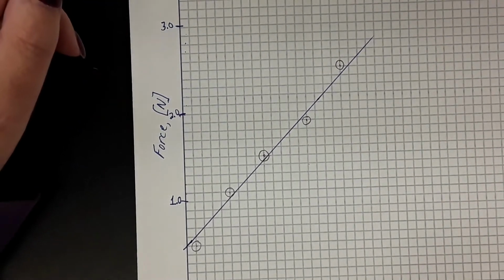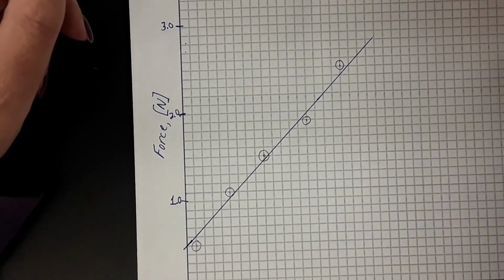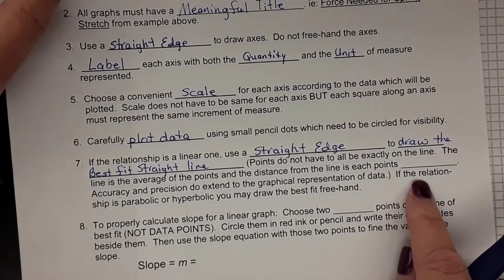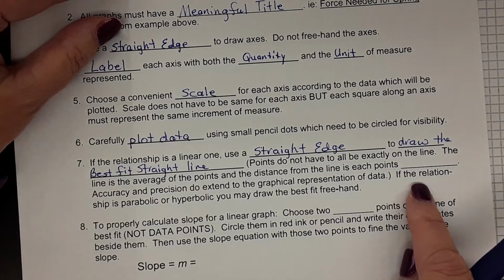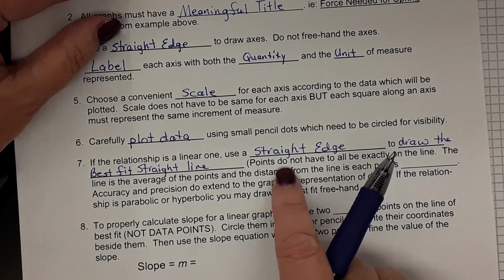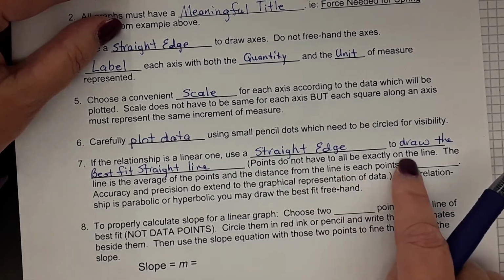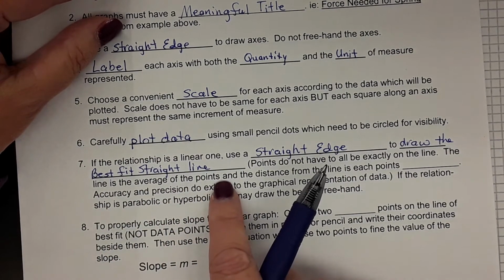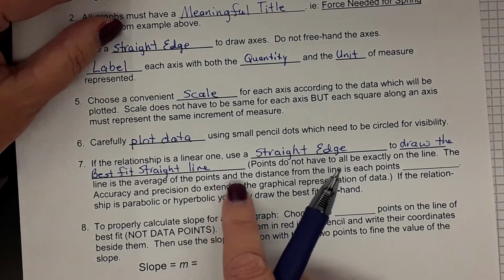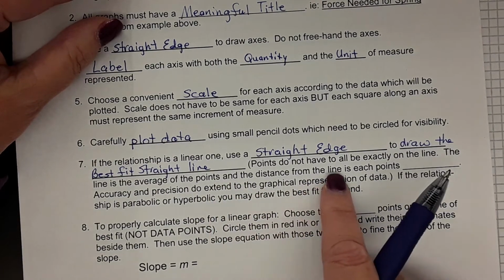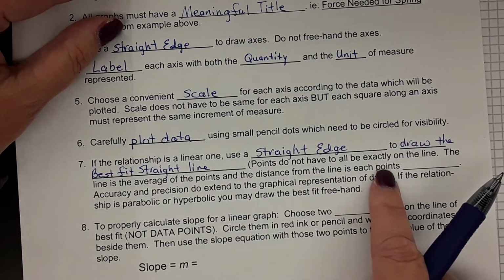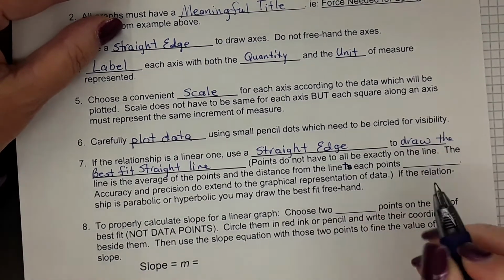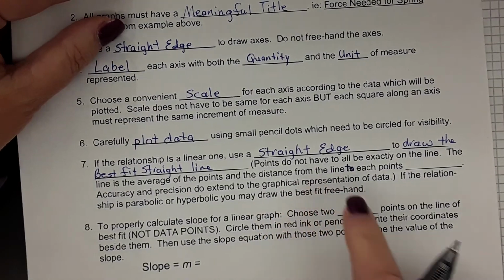Now, if we get the slope, we can actually write an equation for this line. In fact, that's the next thing, but I do want to talk about one thing first. You'll notice there's another blank right here. Let's see what this says. It says, points do not have to all be exactly on the line. The line is the average of the points. Aha! Okay, and it says the distance from the line to each point, the distance from the line to each point.